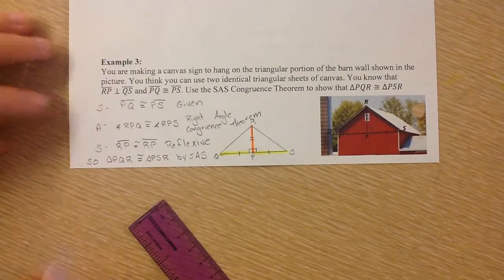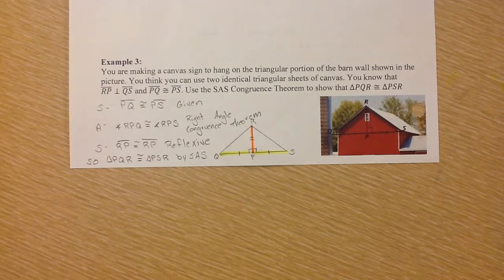Okay. So now I want you to jot down the practice and practice using the side angle side theorem.